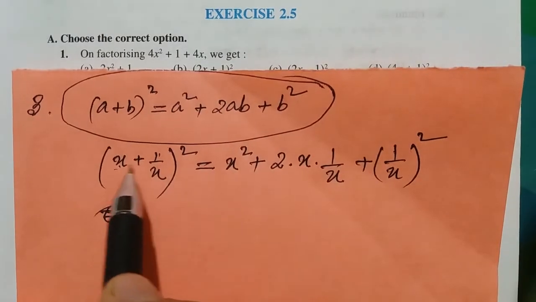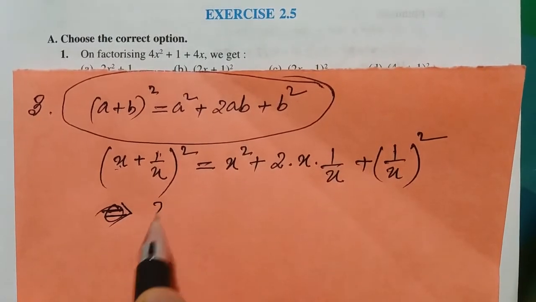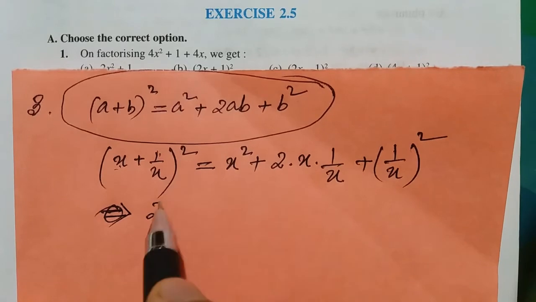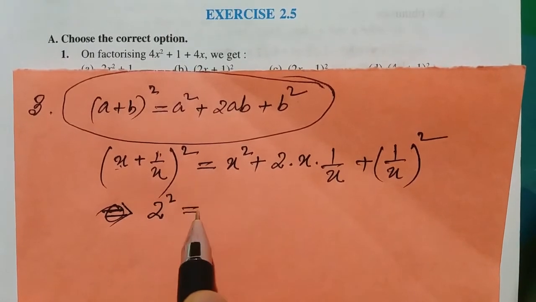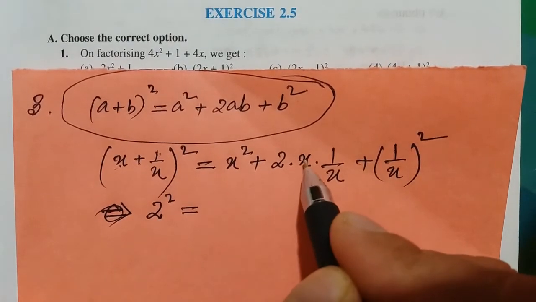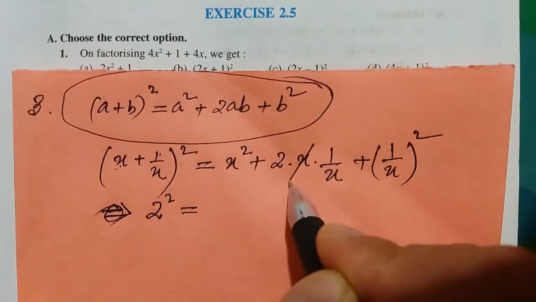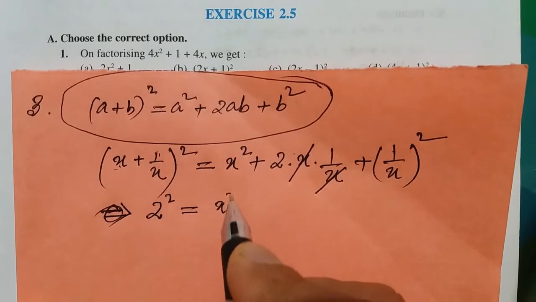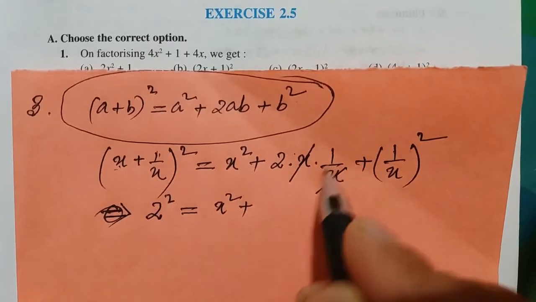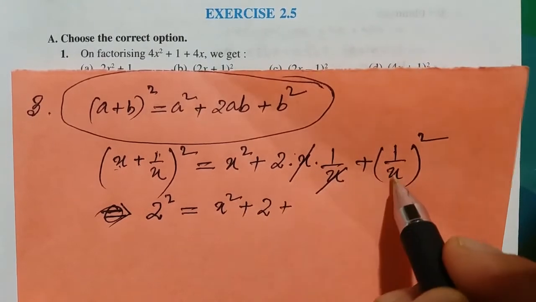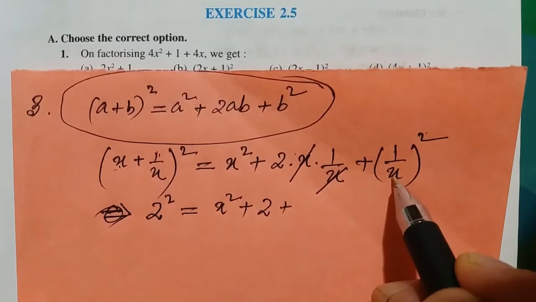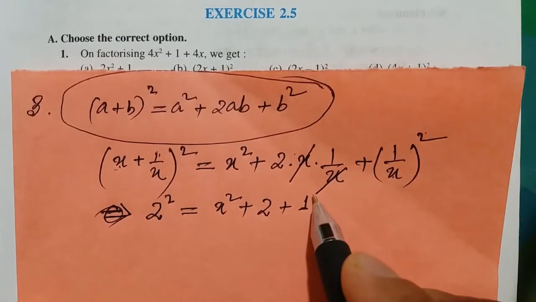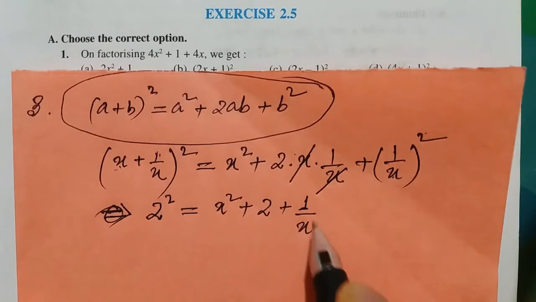So instead of x plus 1 by x, we're going to write here 2, and then we have here power 2. This is equal to, now this right hand side, here this middle term we can cut x and x, so we get here x square plus 2 ones are 2 plus this one, you can write 1 square by x square, so 1 square is 1 by x square.